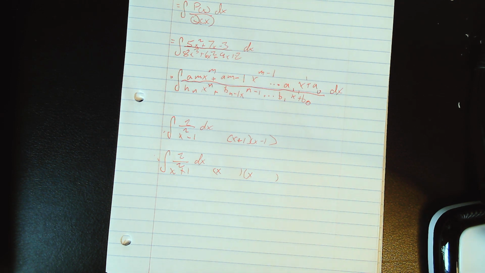But are they negative or positive? Well, the answer is neither, because think about it this way. If they're both negative, it's x squared minus 2x plus 1. And if they're both positive, it's x squared plus 2x plus 1.